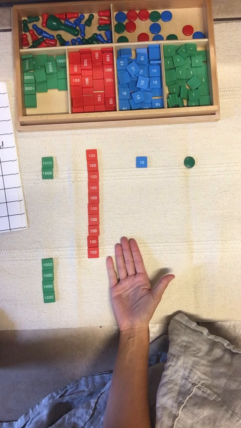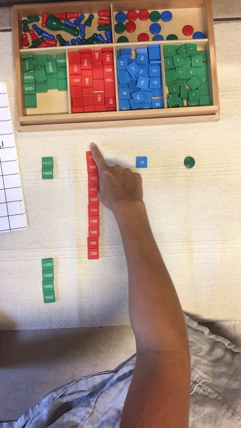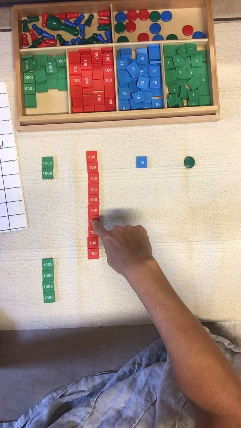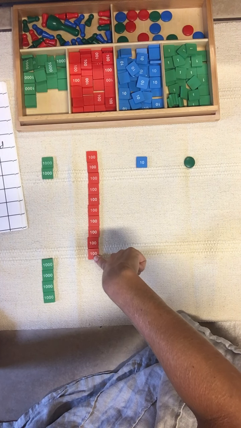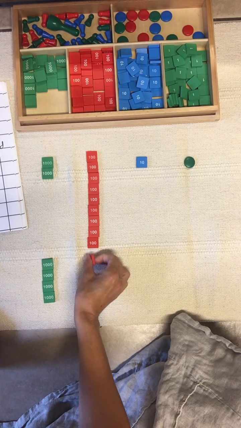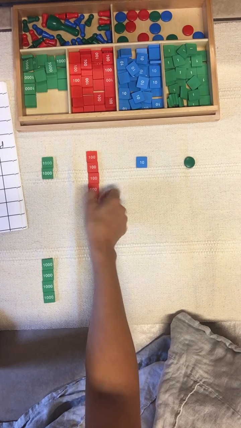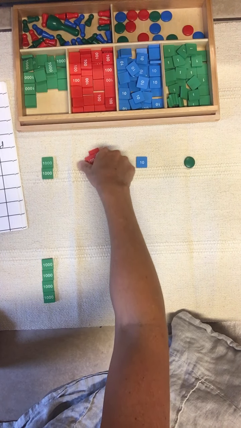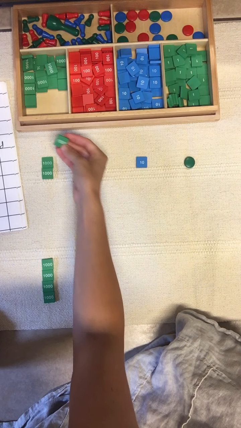We have 10 hundreds. What is the value of 10 100s? Let's see. 100, 200, 300, 400, 500, 600, 700, 800, 900, 1,000. That's right. We need to exchange. 10 100s make 1,000. And guess what? Thousands live with thousands, not with hundreds. So these go back in the bank and I exchange my 1,000.